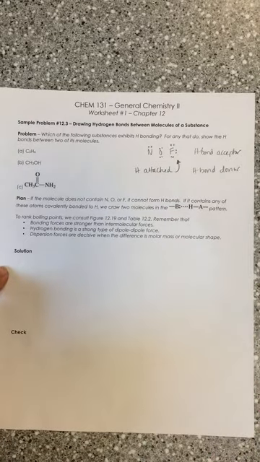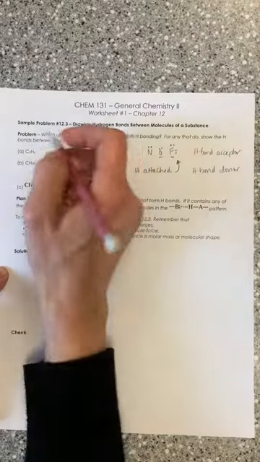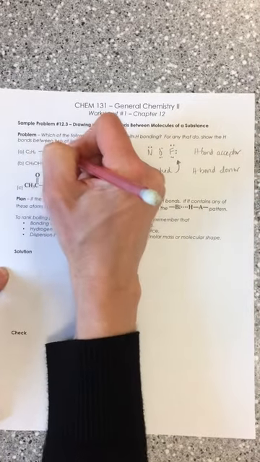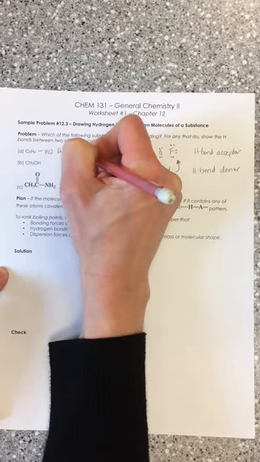Let's look at our first molecule here, C2H6. Well, first of all, if we want to have hydrogen bonding, we have to have a nitrogen, oxygen, or fluorine within this molecule. So in this case, we don't have that, so no hydrogen bonding is possible.